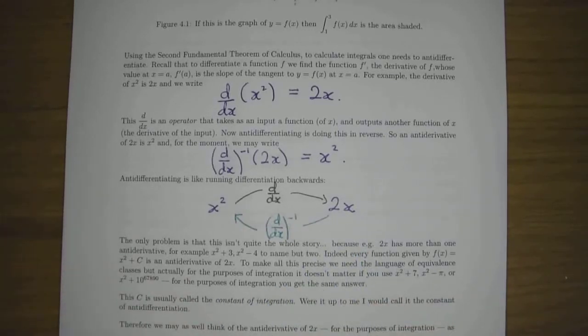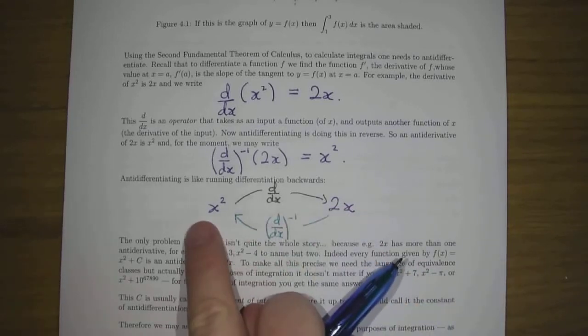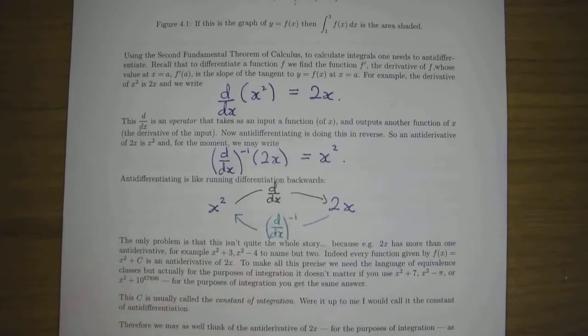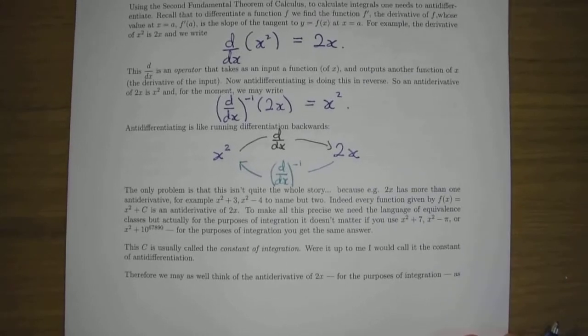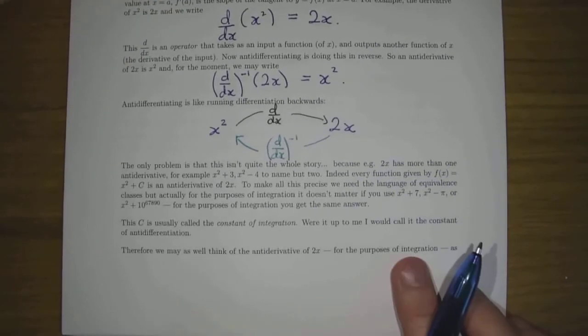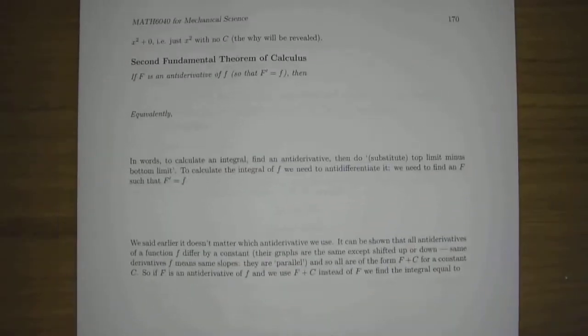Whatever antiderivative you want to use, say x squared plus 3 or whatever, you'll get the same answer for the integral of 2x. That's what is meant by equivalent. This c is usually called the constant of integration. I would call it the constant of antidifferentiation, but we'll let that go. So we think of the antiderivative of 2x, for the purposes of integration where it doesn't matter which one you use, as x squared plus 0.